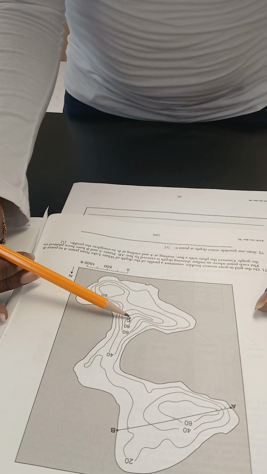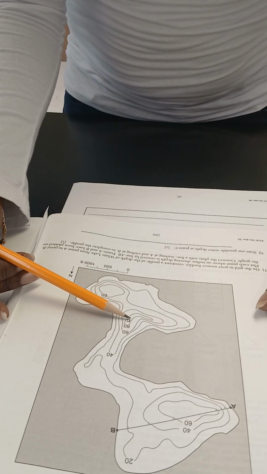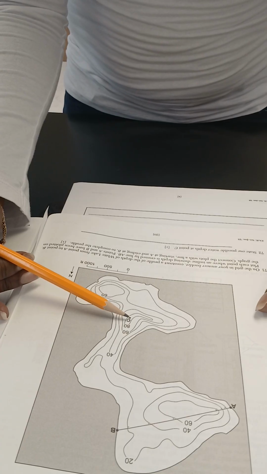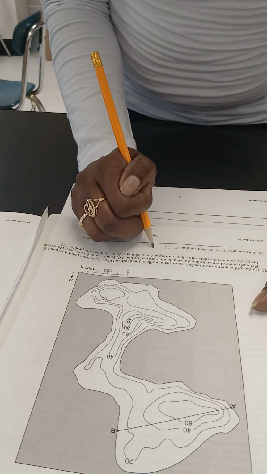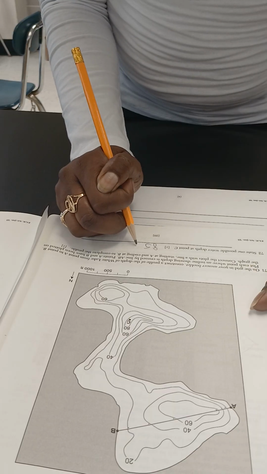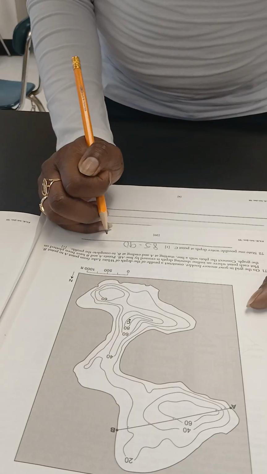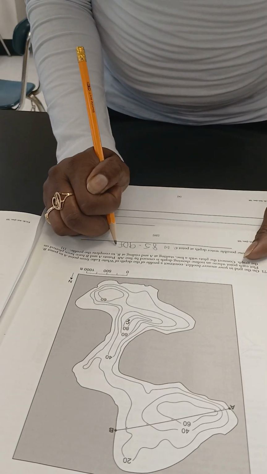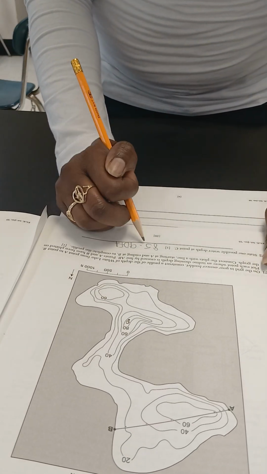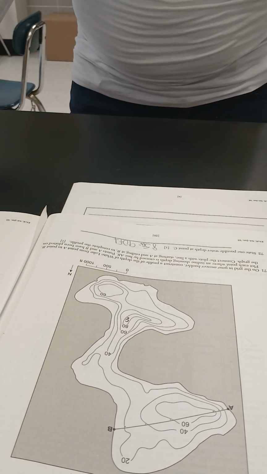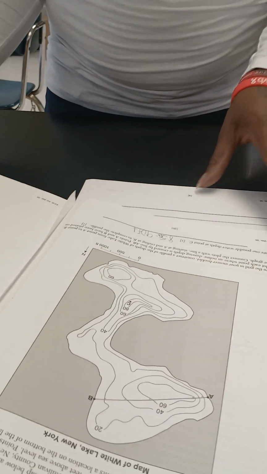So my answer can be anywhere from 81 to 99. You can say 85, you can say 90, or you can even say 95. But as long as you do not use 100 or 80, then you will be correct. All right, so I used a range of 85 feet to 90 feet just to be sure. Okay, next.